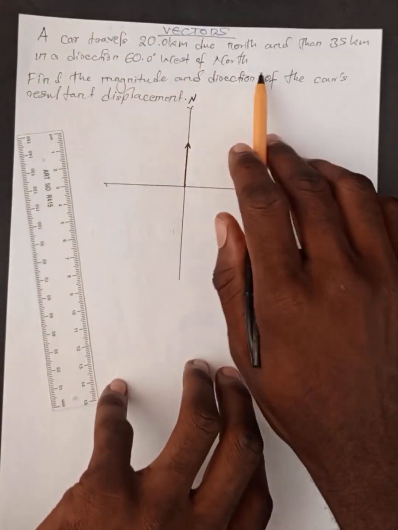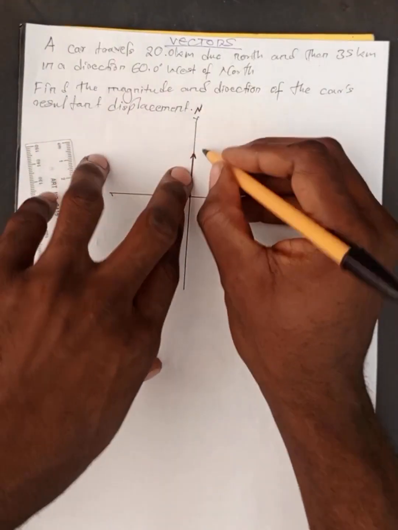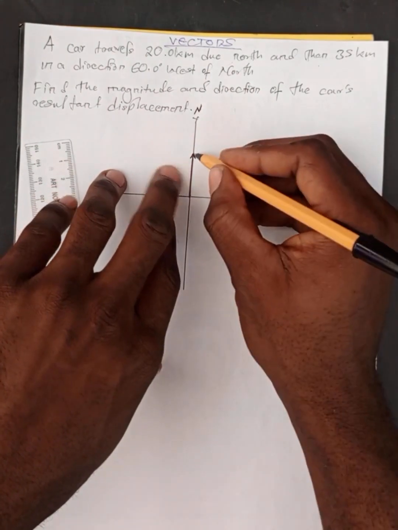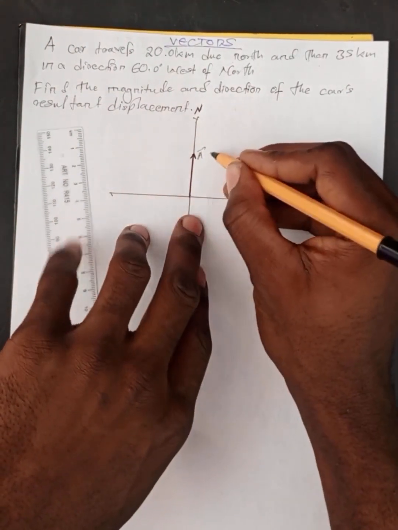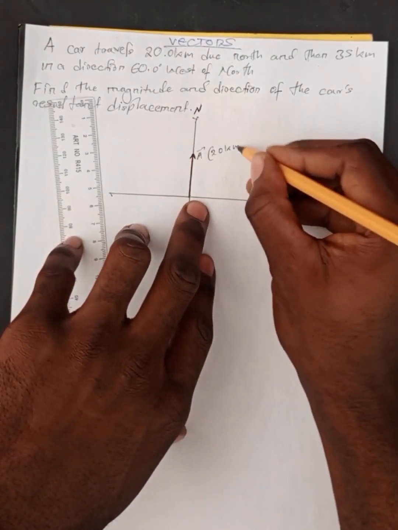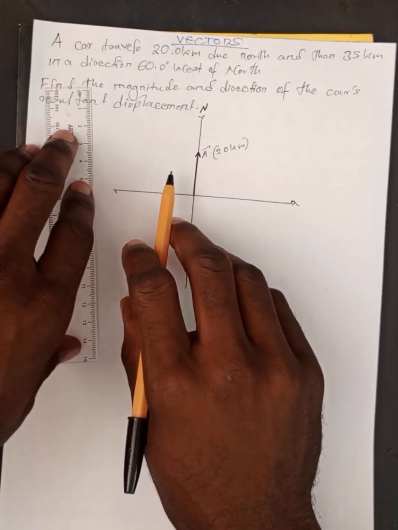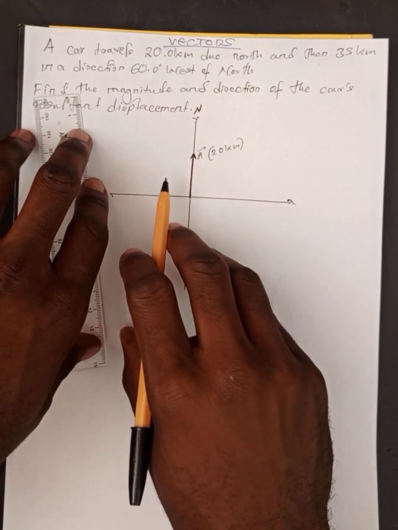Then due north and then 35 kilometers. Here they are saying 20 kilometers due north, so you write your 20 like that. We are going to name this vector as vector A, and it is 20 kilometers due north. Then 35 kilometers in a direction 60 degrees west of north.